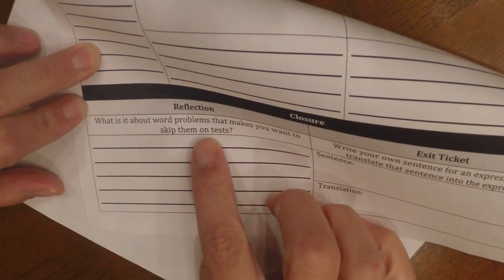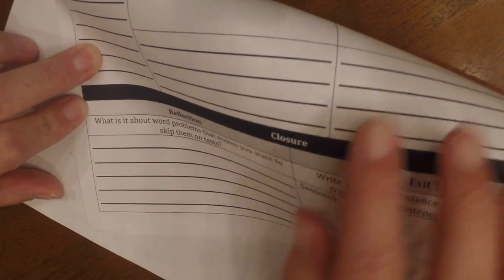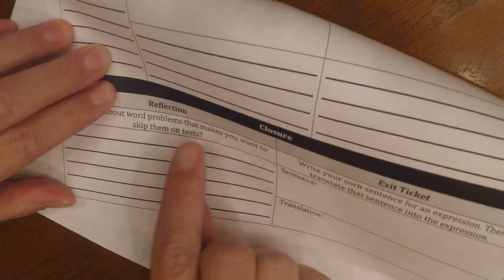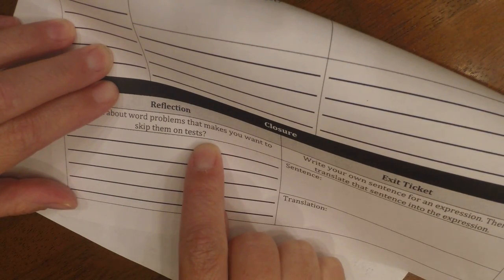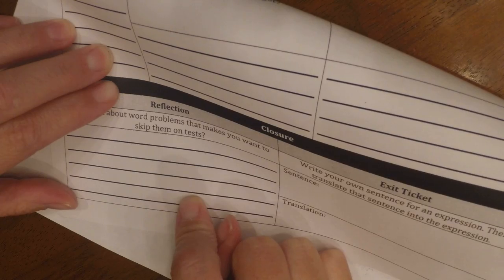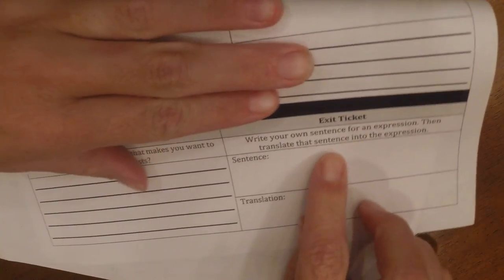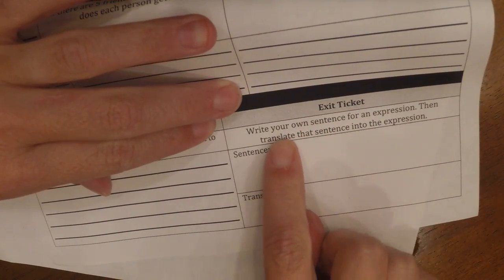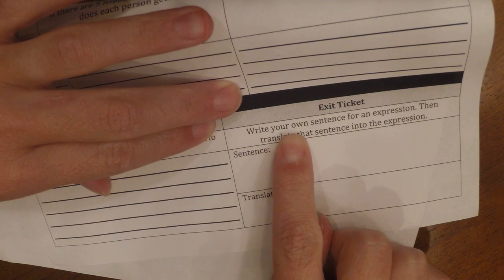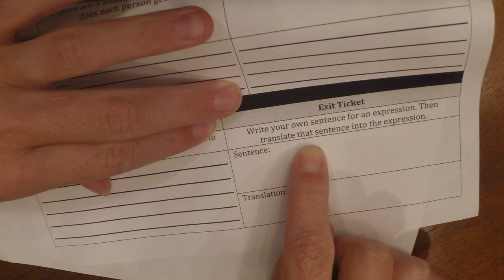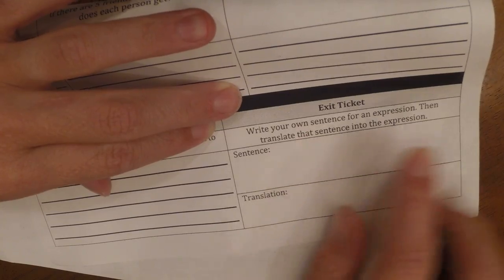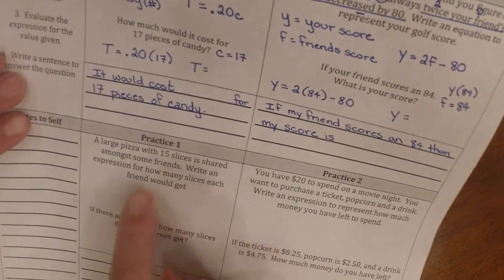It says, what is it about word problems that makes you want to skip them? A lot of us skip the gridables or anything that's not a multiple choice, and I just want to know why. And then over here for your exit ticket, I want you to write your own sentence for an expression and then translate that sentence into an expression. And I don't mean a word problem. Okay, I don't need a word problem.